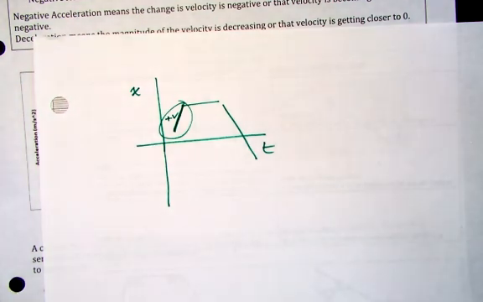What's positive versus negative velocity mean? Remember, plus and minus don't mean slowing down and speeding up. They mean one's going right, one's going left. For the rest of the lesson, I'm going to be using right and left, and I'm going to assume that right is the positive direction. Everybody good? So right is the positive direction, left is the negative.